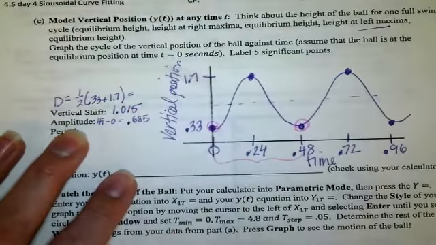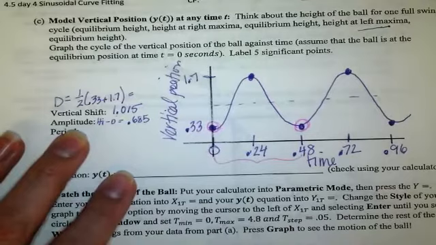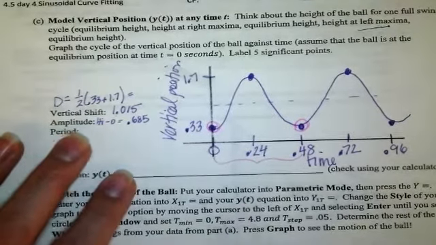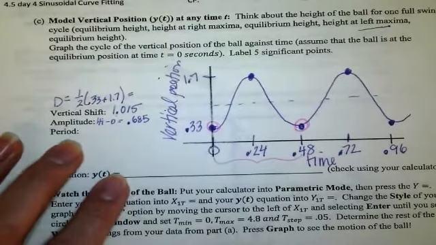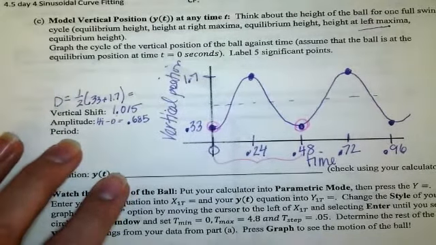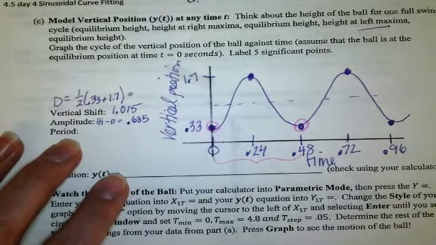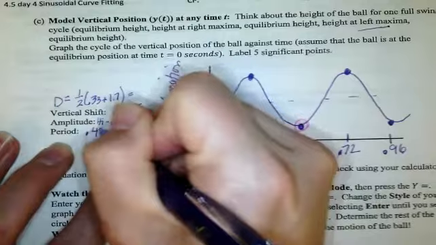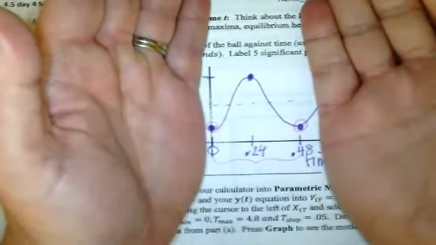0.685 sounds more right. Did I not say that? No, I can't. Okay, so what's the period of this function? 0.48. Is that 1 period or 2 periods? 0.48. Yes, this period is happening in 48 hundredths of a second.